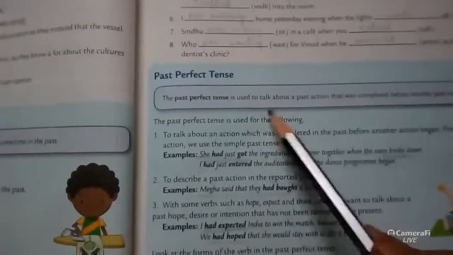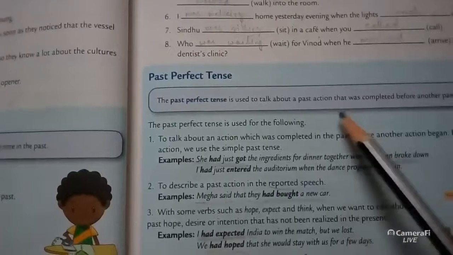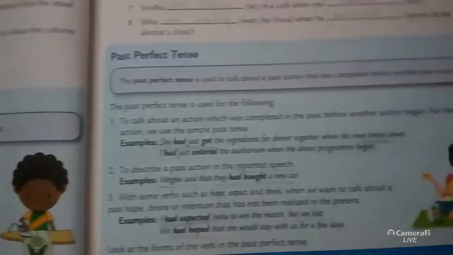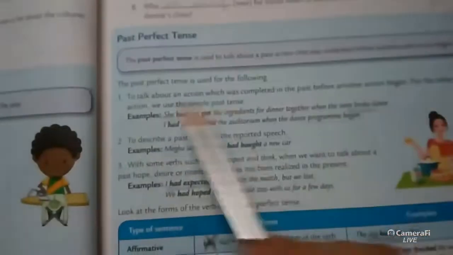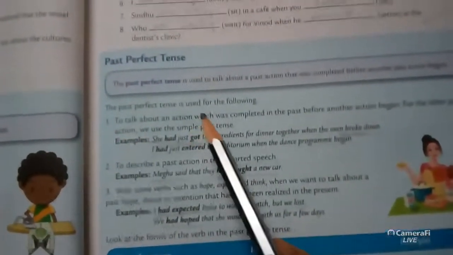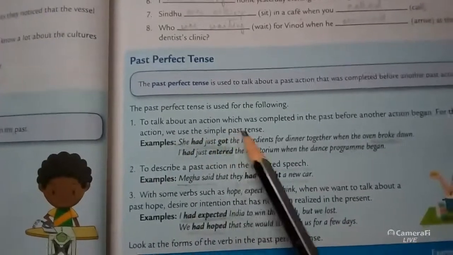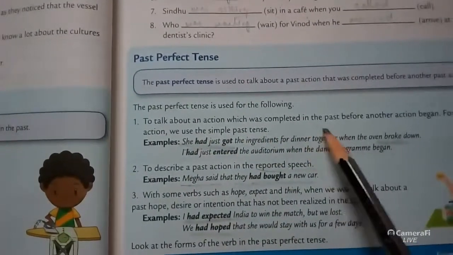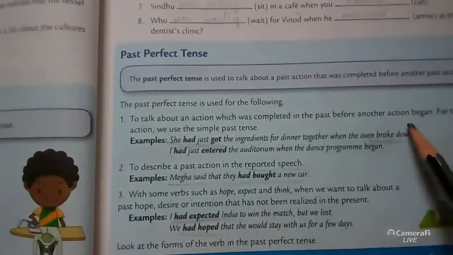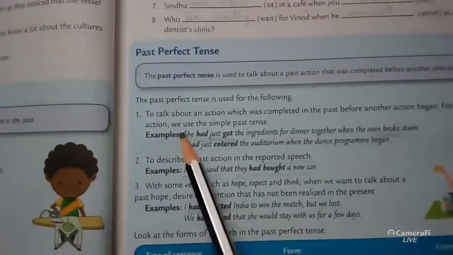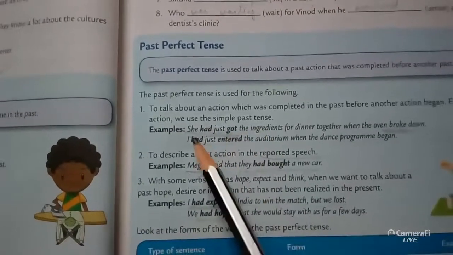The past perfect tense is used to talk about a past action that was completed before another past action began. For the other past action, we use the simple past.